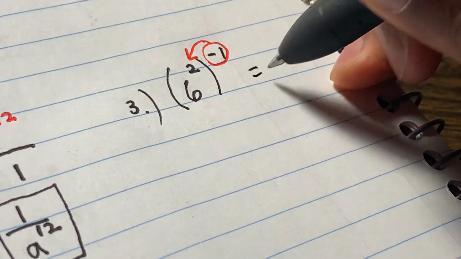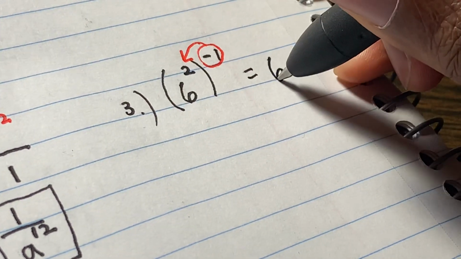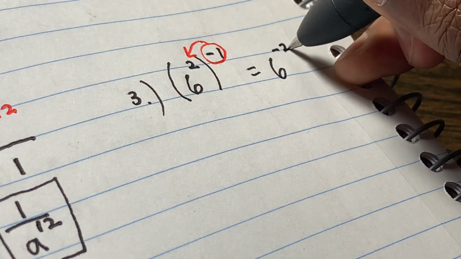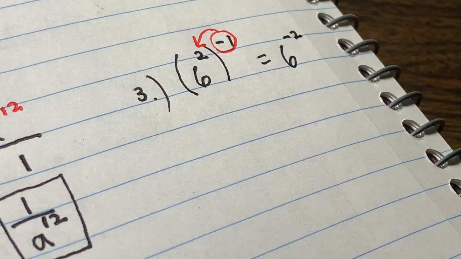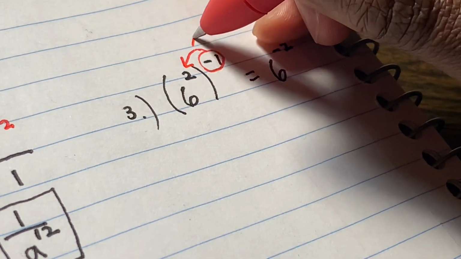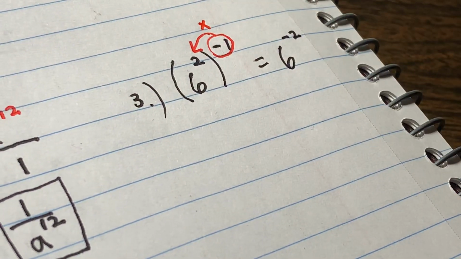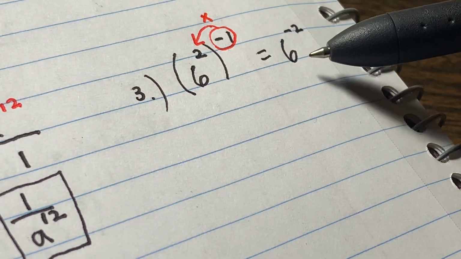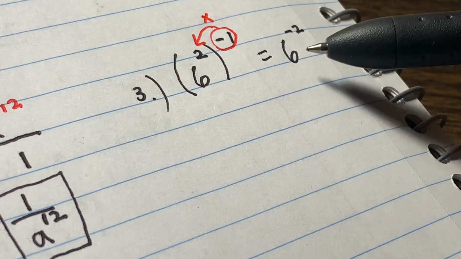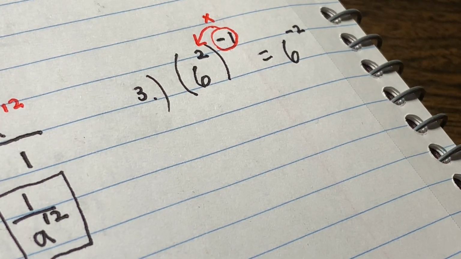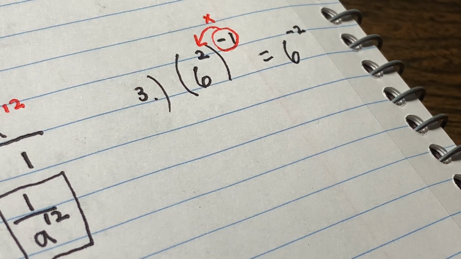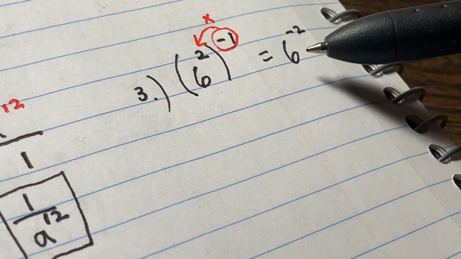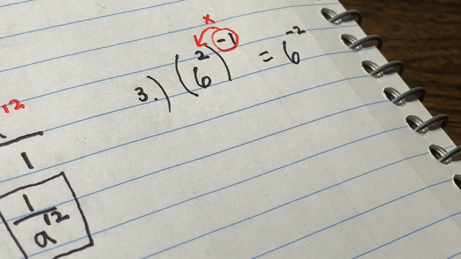All right. And what do we get? Someone just said we get 6 to the -2 power, right? Because -1 times 2 is a -2. So, question, is my answer -12? Because 6 times -2 is -12. Okay, someone just said no. Is my answer -36? Because 6 squared is 36 and I make the answer negative.